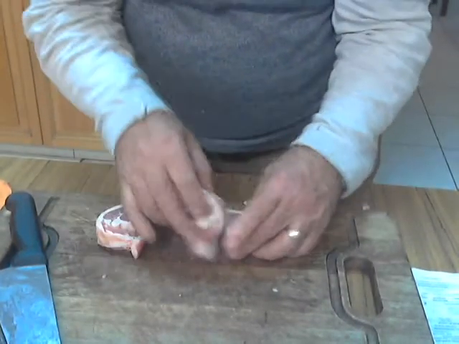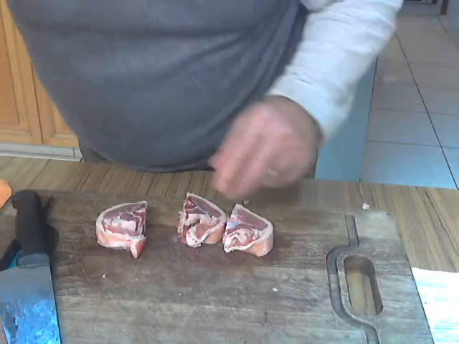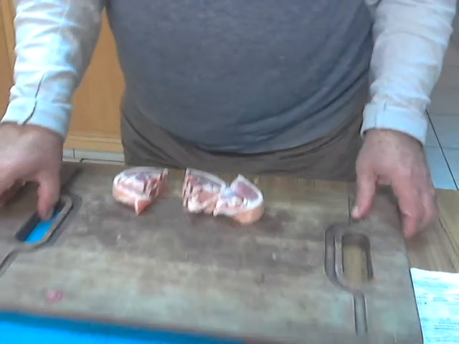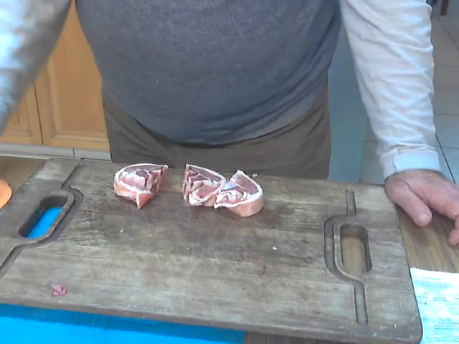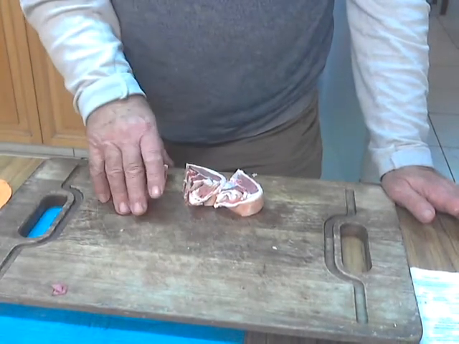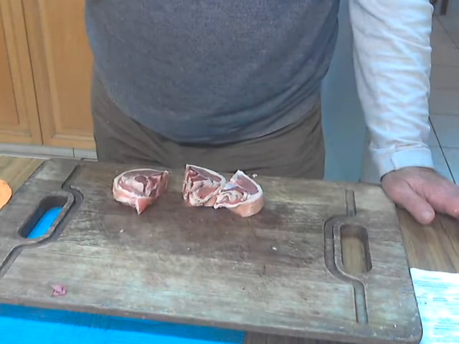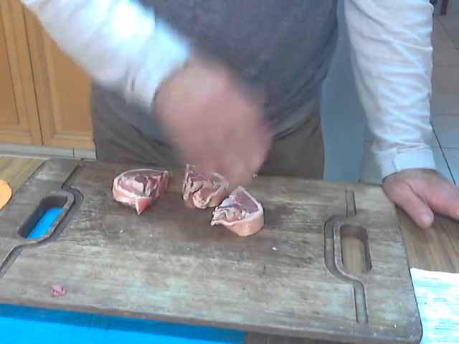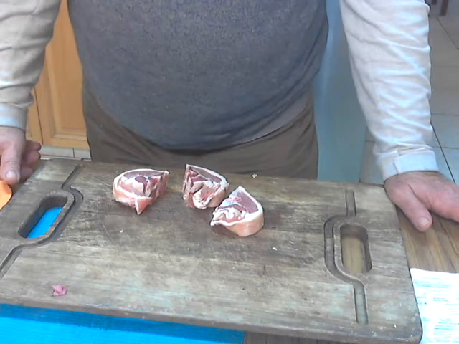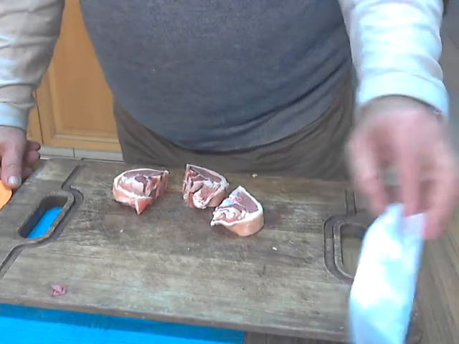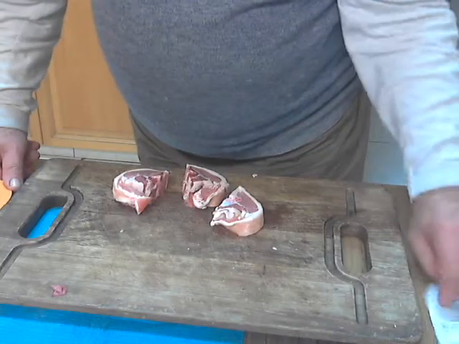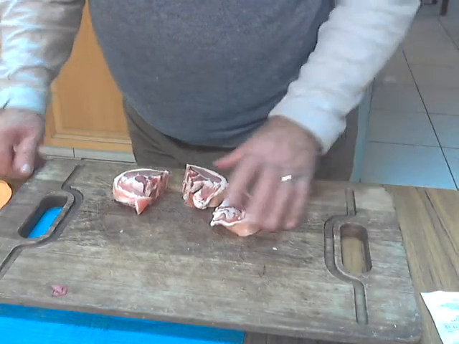Now, when I am portioning the lamb chops, I told you that for lamb chops we give 400 grams. Now, why 400 grams of lamb chops and then give 500 grams of pork chops? Here comes the price. Okay, I have the receipt. And in Cyprus, look how it goes.